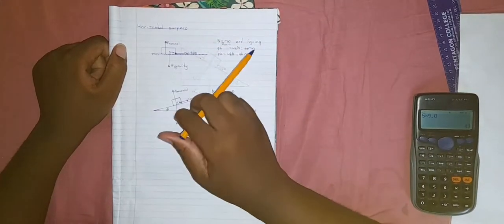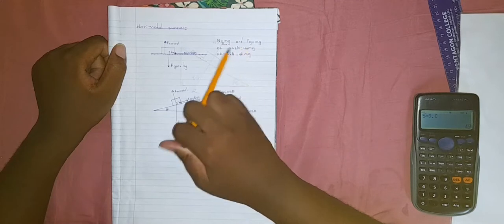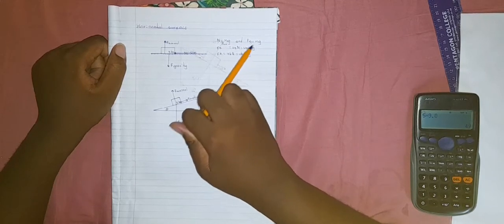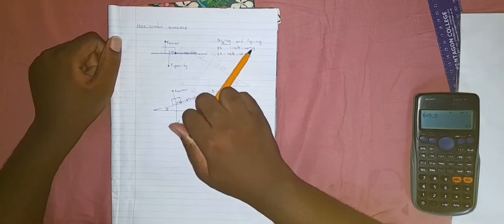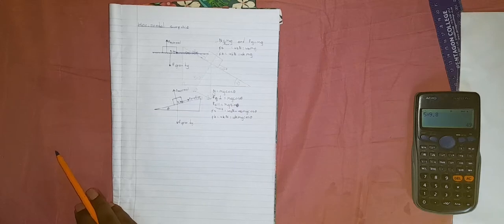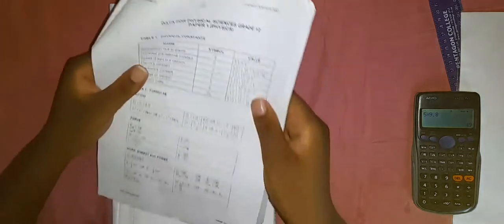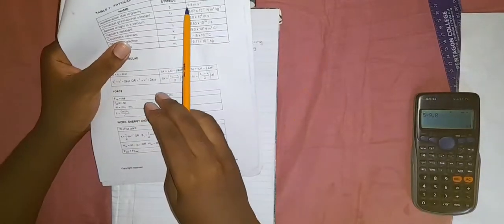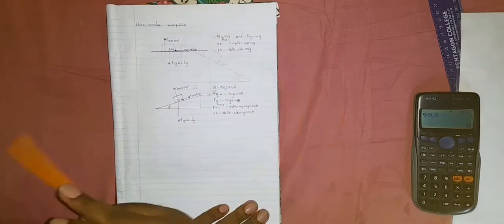And for the gravity, Fg, the formula is the same here. We just say Fg is equal to mass times gravity. And remember that gravitational acceleration is 9.8 meters per second squared. Don't try to memorize this because it is given in your formula sheet. It's here, 9.8 meters per second squared. So you don't have to go and memorize this all along.